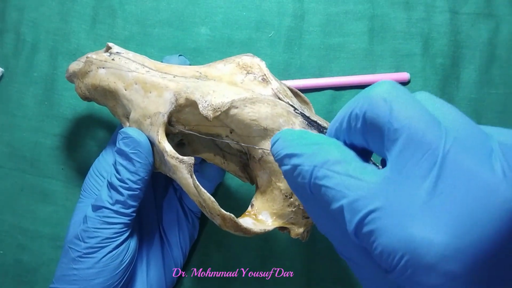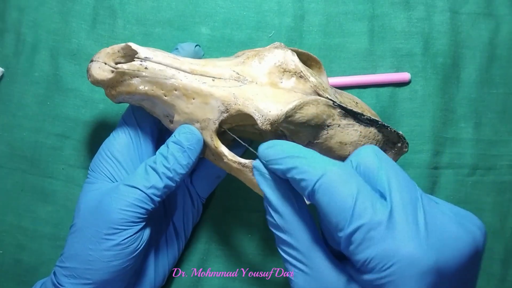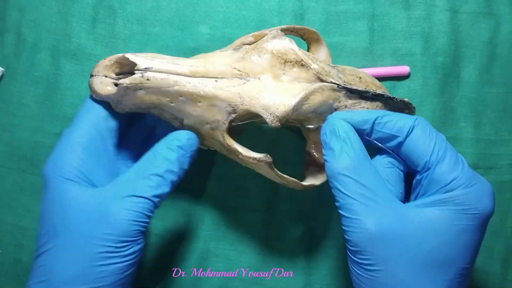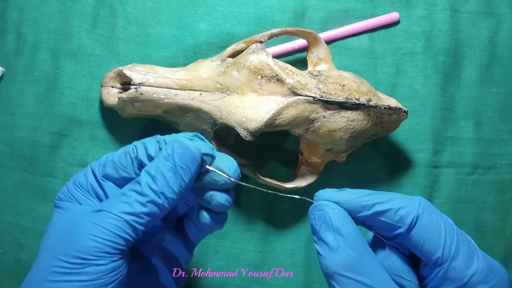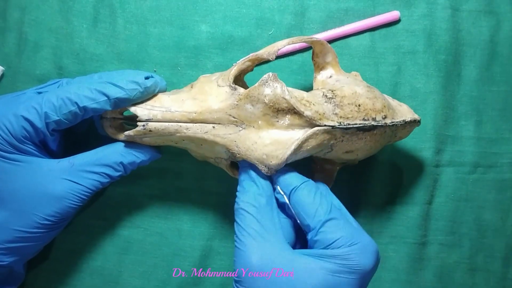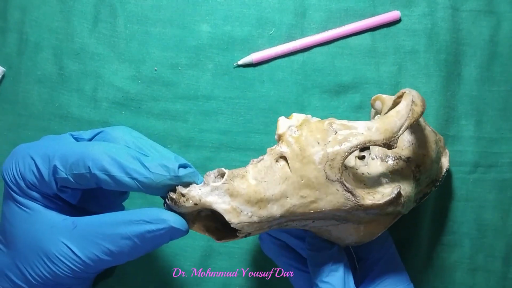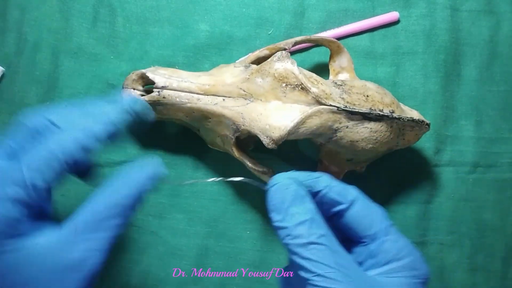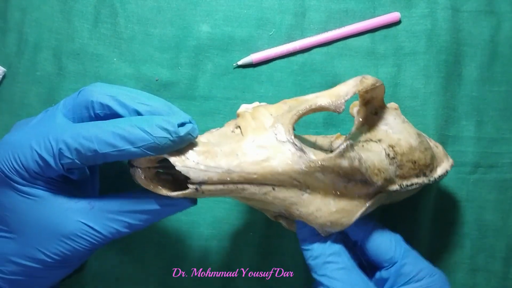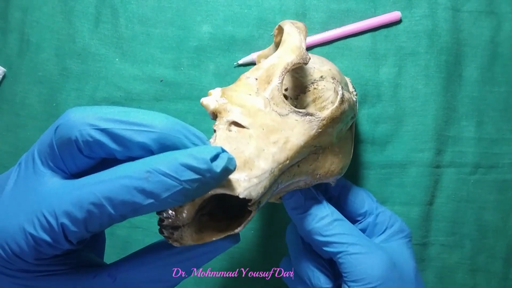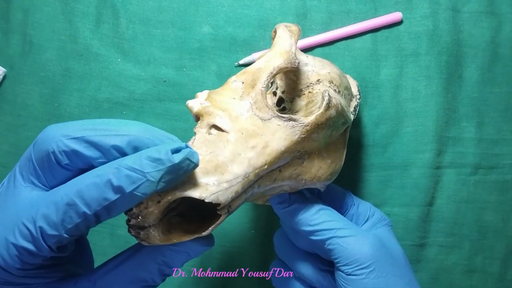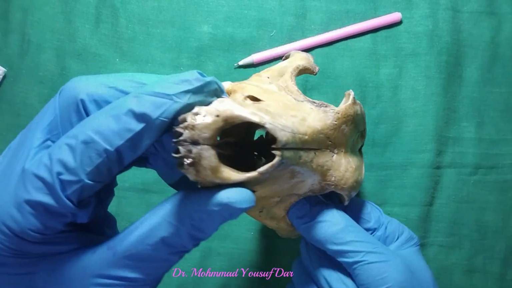I will show you here. Through this lacrimal canal, and that opens here inside the अंदर से दिखाई दे रही है.